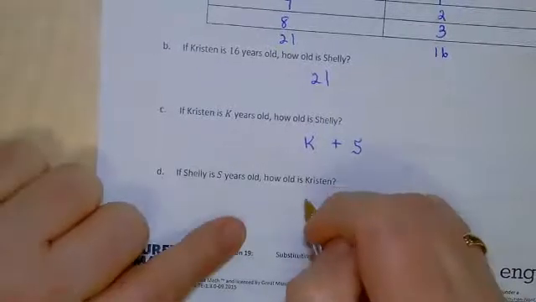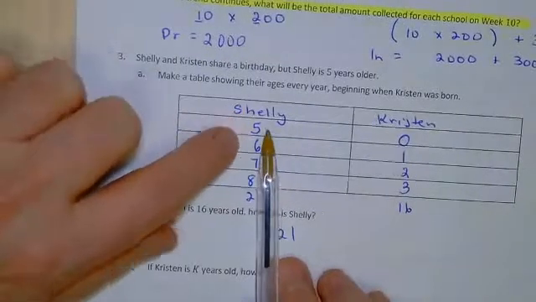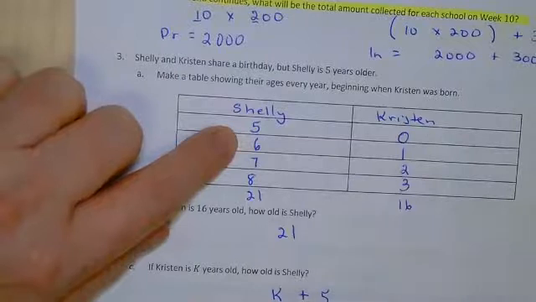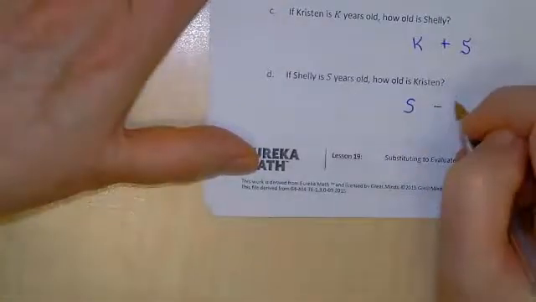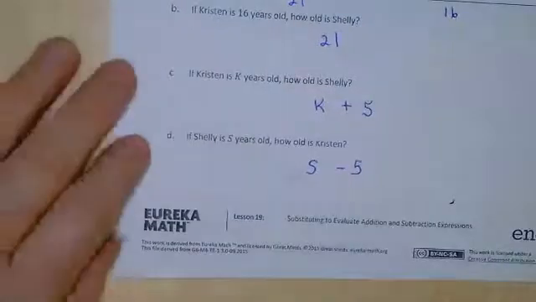What if Shelly is S years old? We don't know how old she is. If I know her this, how do I go from here to there? Subtract 5, so S minus 5. That makes sense?